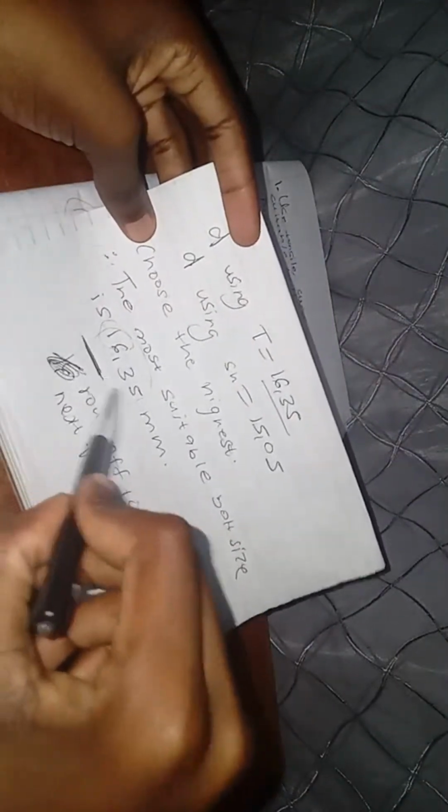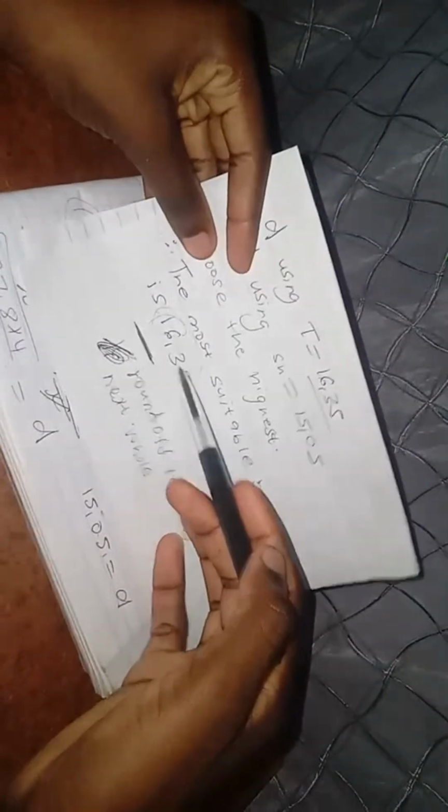And then we came here, and I said, we calculated d using the tensile. We also calculated d using the shear, right? So using the tensile we got 16,35, and using the shear we got 15,05. And I said you need to choose the highest. So when you choose the highest, it means it's 16,35, ne? And then you're going to write that therefore the most suitable bolt size is 16,35 because this is the highest one.